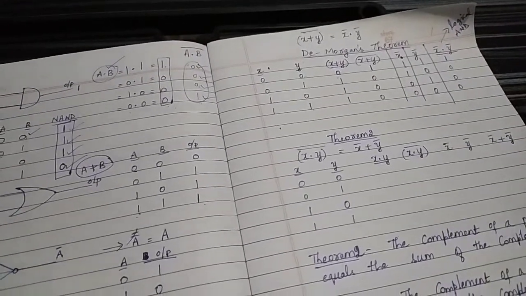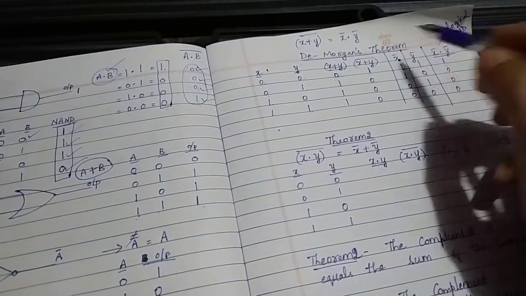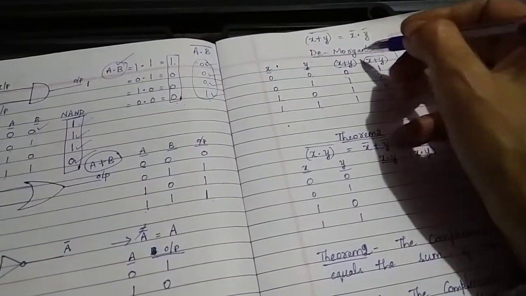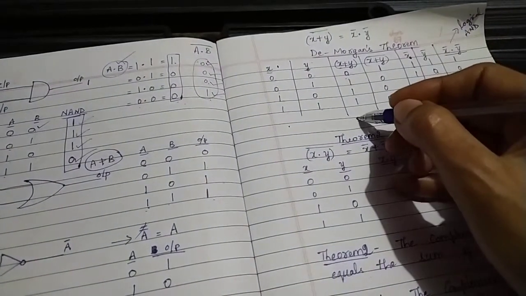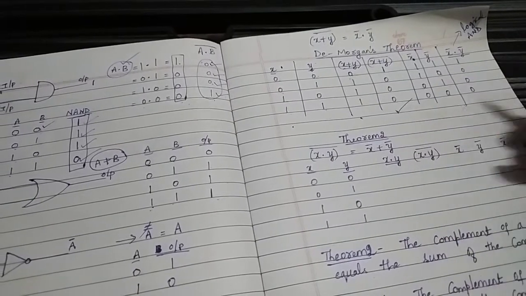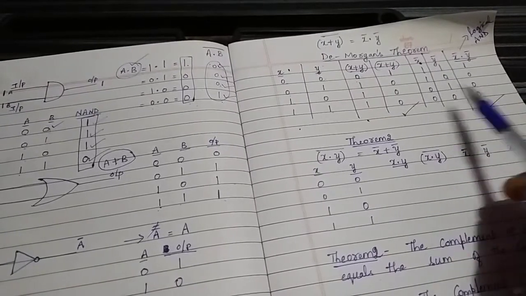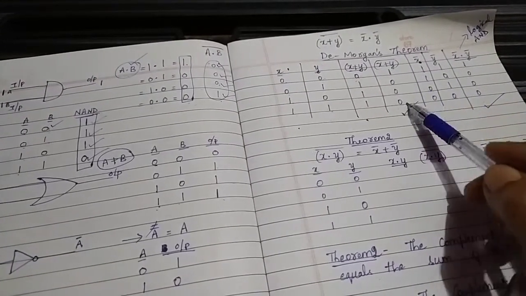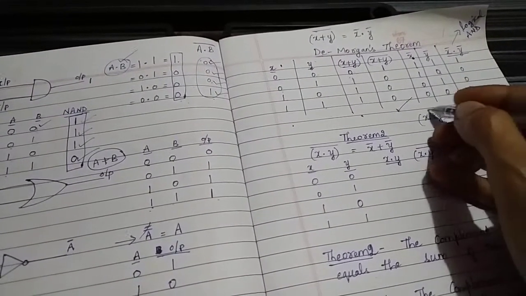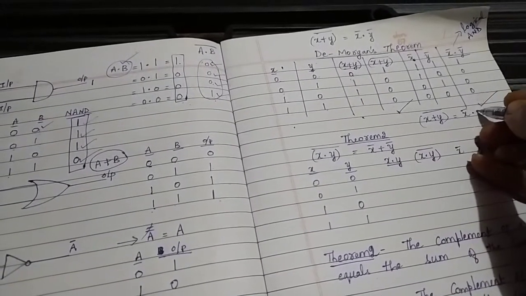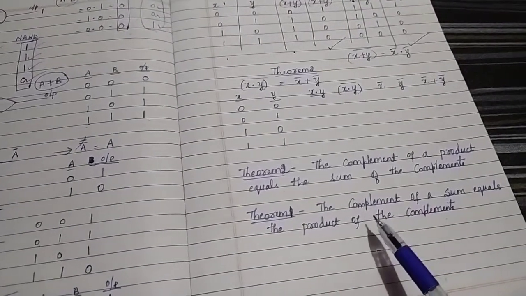We need to prove that x plus y, the whole complement, is equal to the product of the individual complements of x and y. So here we need to compare x plus y bar and x bar y bar. Both the columns are matching. We have the same set of values in both the columns. Hence, x plus y bar equals x bar into y bar. This is proved.